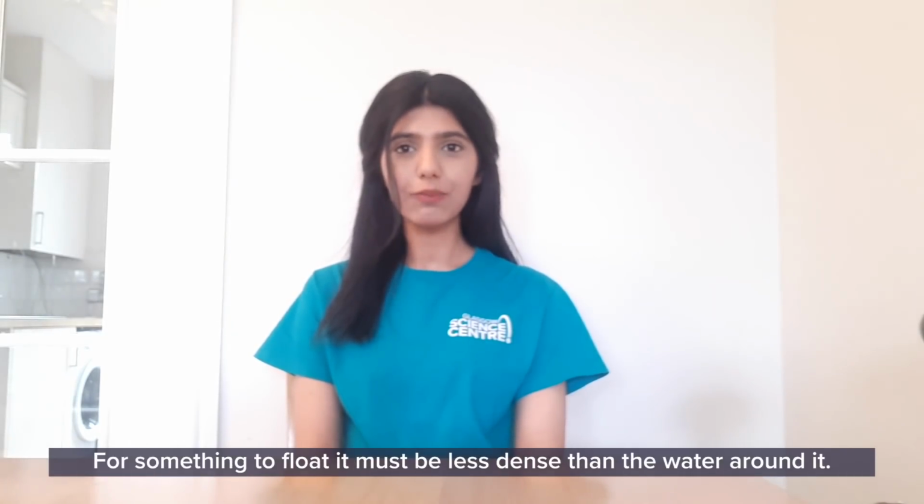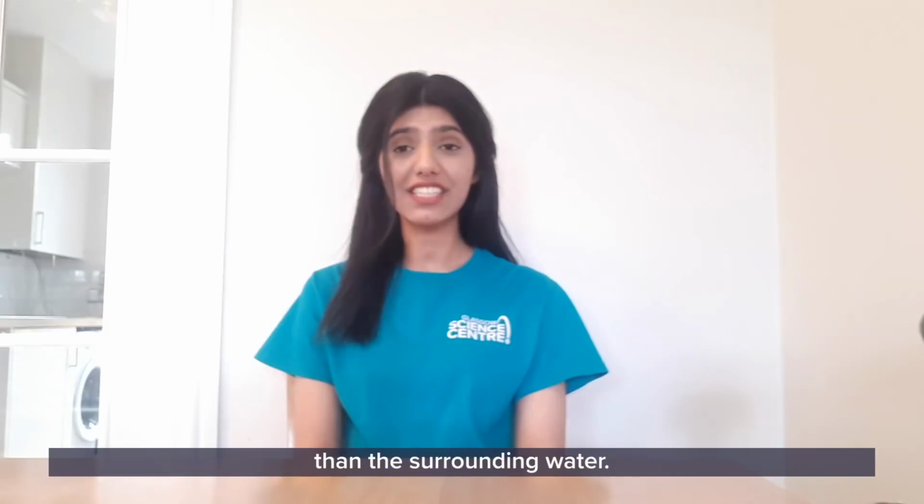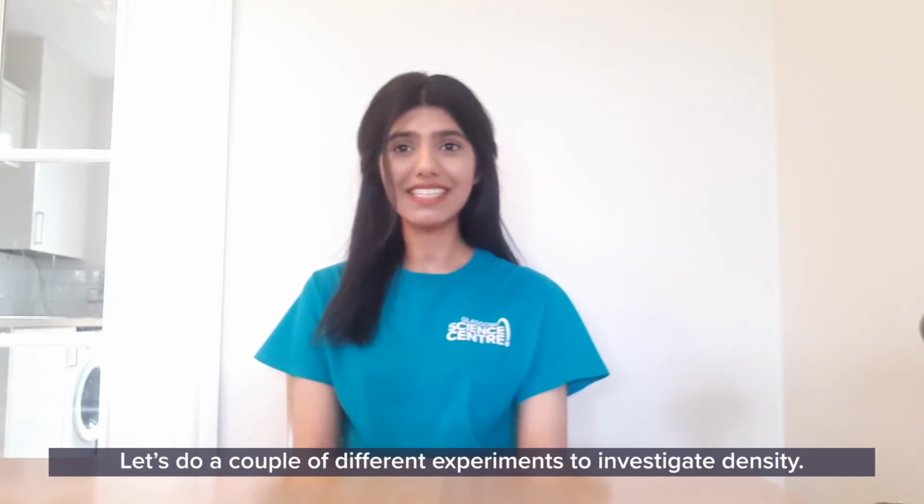For something to float, it must be less dense than the water around it. When something sinks, it means that it's more dense than the surrounding water. Let's do a couple of different experiments to investigate density.